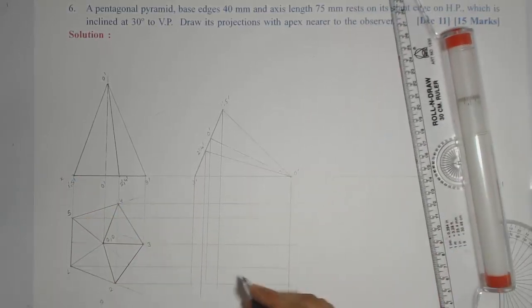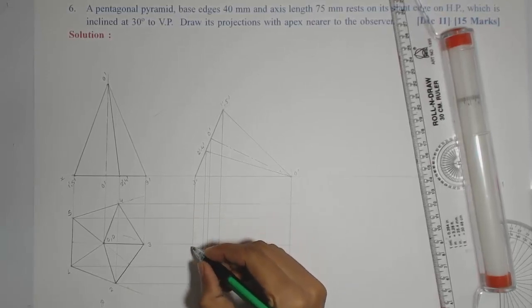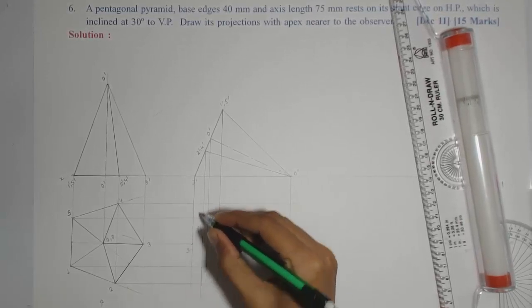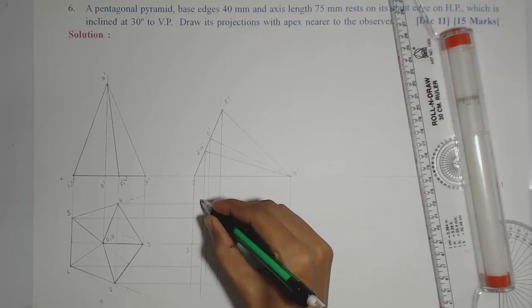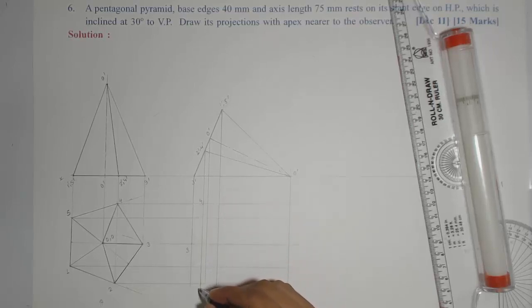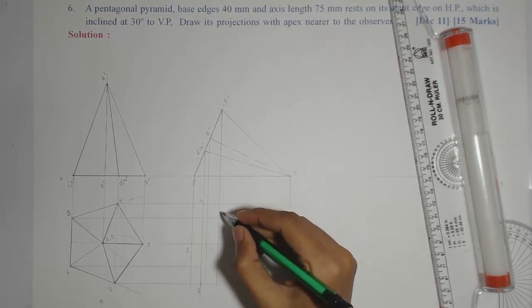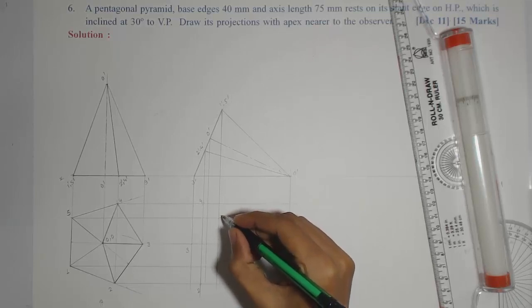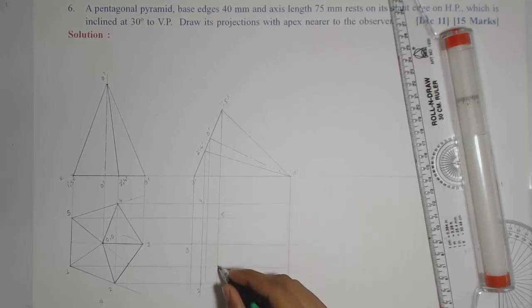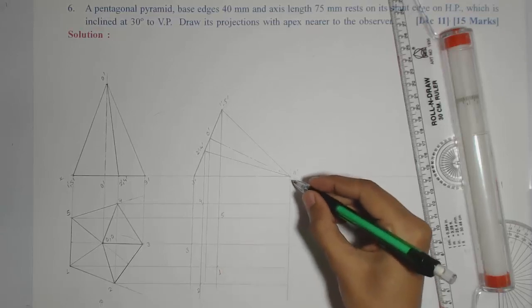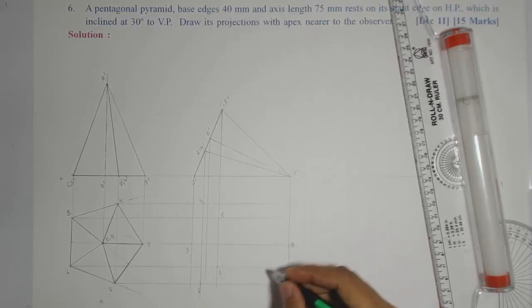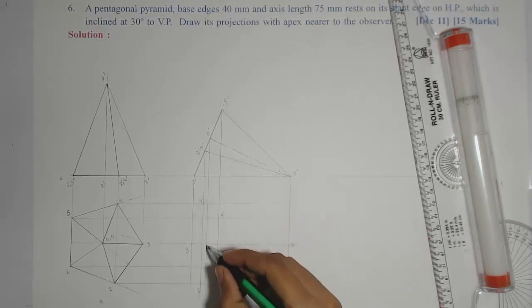After dropping the projectors, we will mark the points. The 3 dash will be here, and 2 dash and 4 dash. So 4, 2, 1, 5, and 3. Then apex O, and then the center of the base again O.